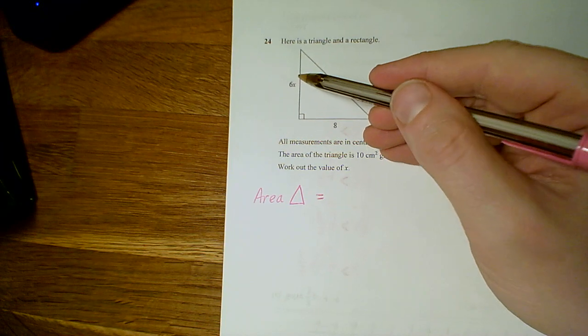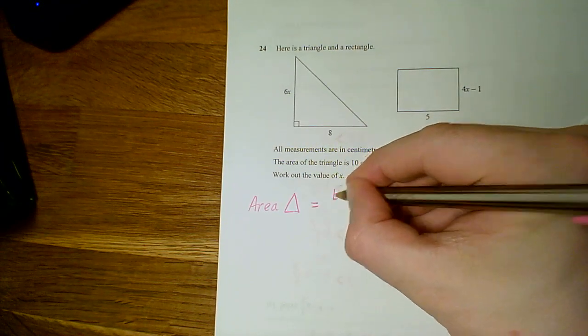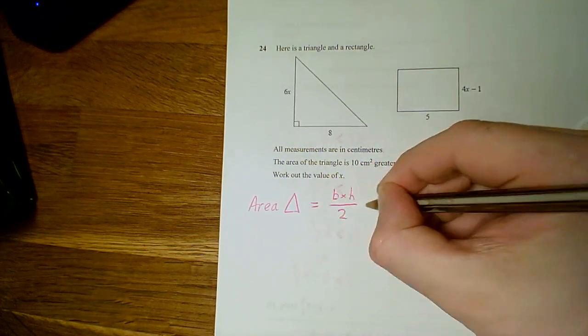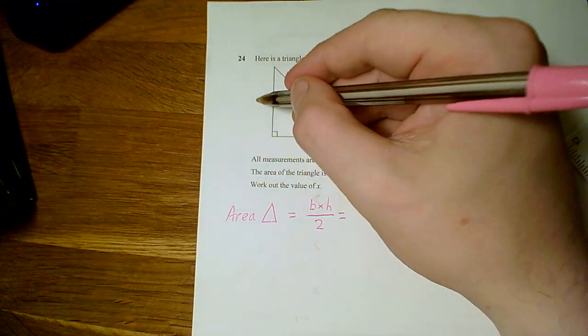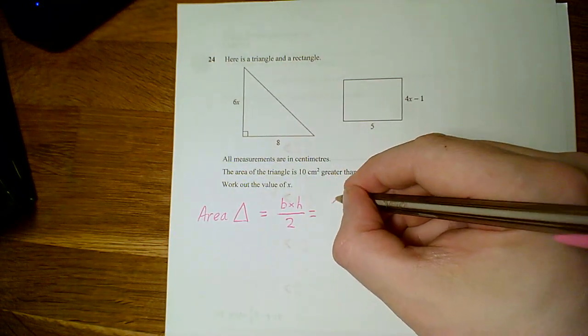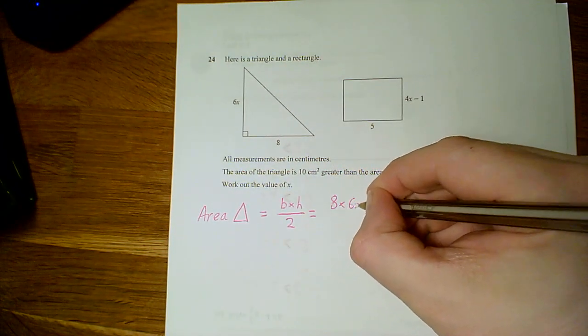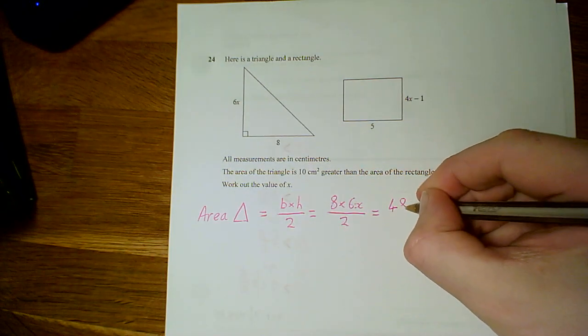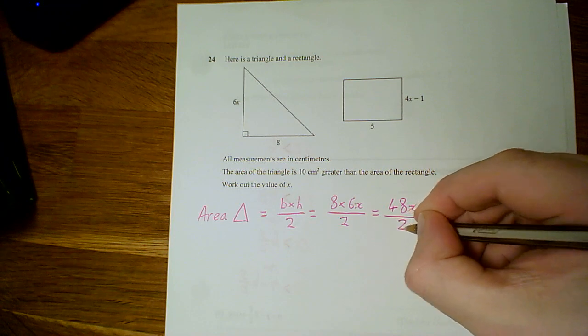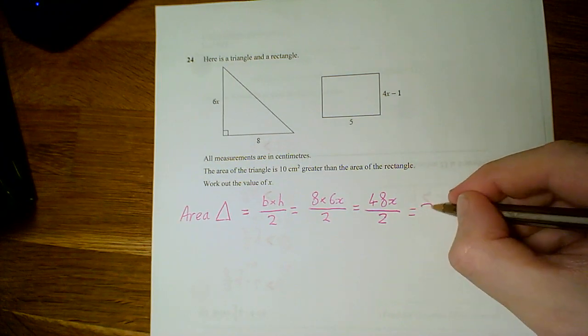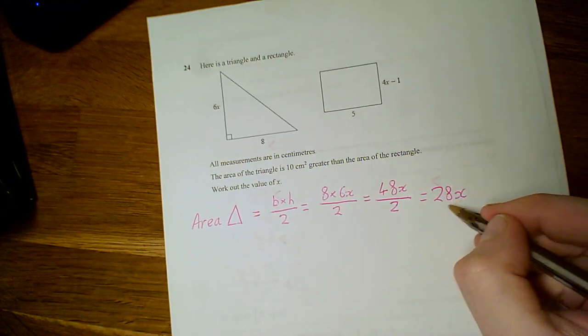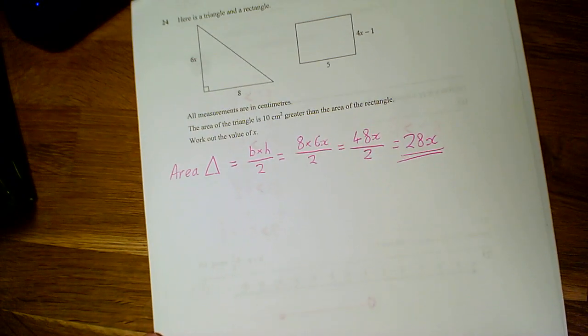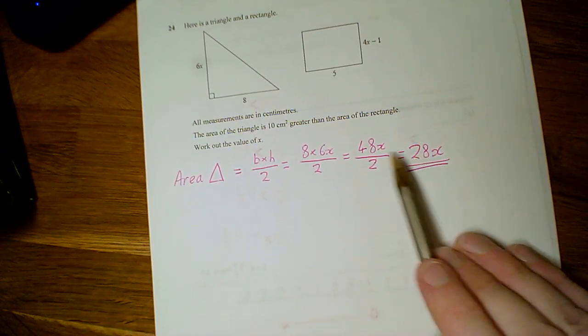So the area of the triangle, how do I work out the area of the triangle? Base times height divided by 2. So base is 8, height is 6x. So I'm going to have to do 8 times 6x divided by 2. Yeah, that's 48x over 2. 48 over 2. Right, that's 24x. That's the area of the triangle. That's 1 mark already out of my 4.